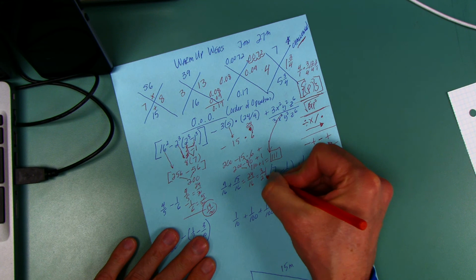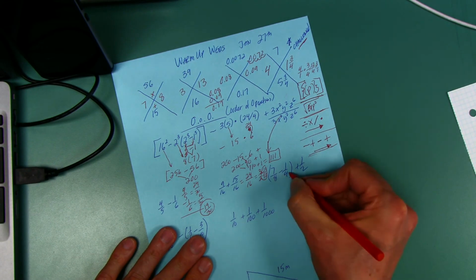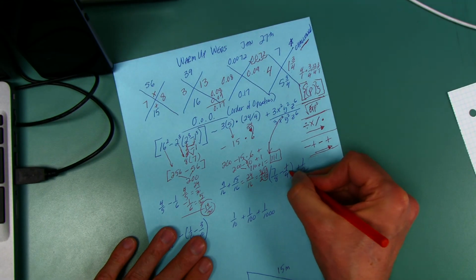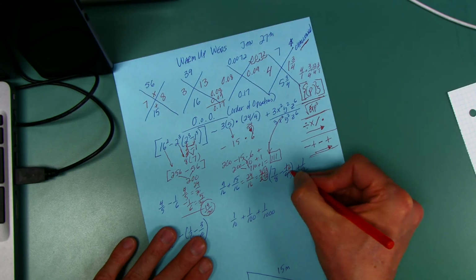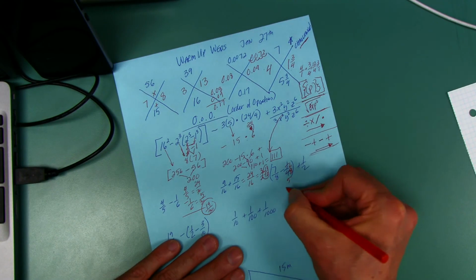3/2 is the same as 1 and 1/2. 7/8 minus 1/4. 4 goes into 8, huh? So let's change this to 2/4. 7/8 minus 2/4. 2/8, right? 7/8 minus 2/8 is 5/8.